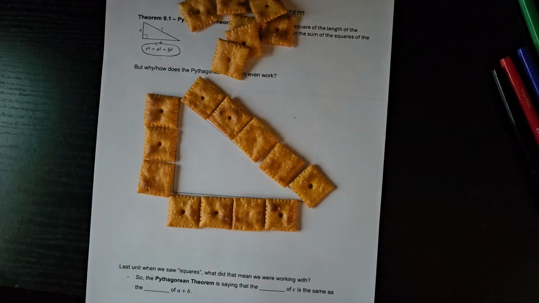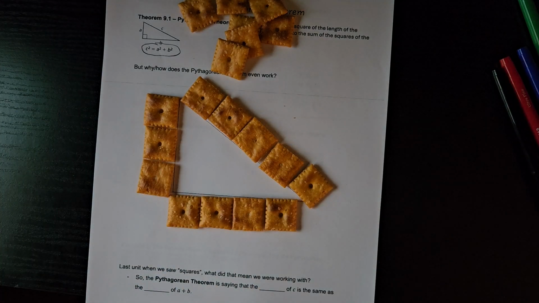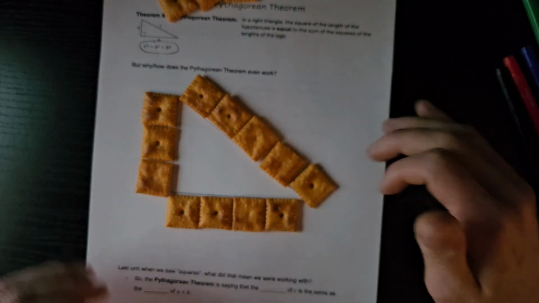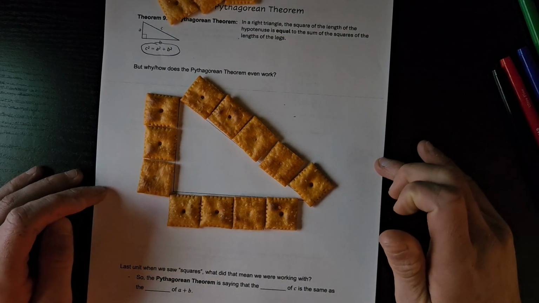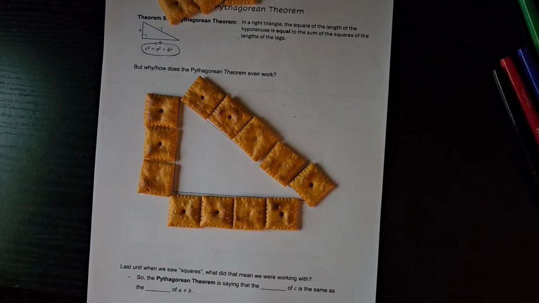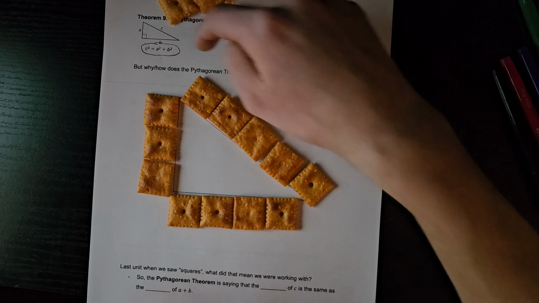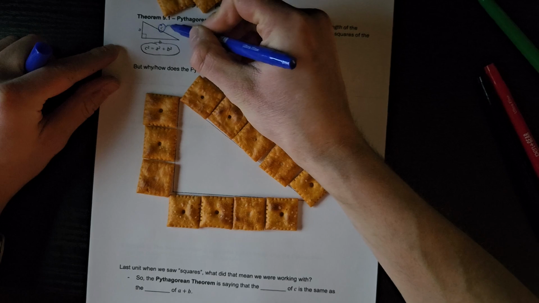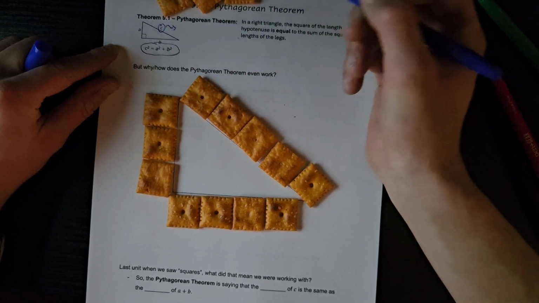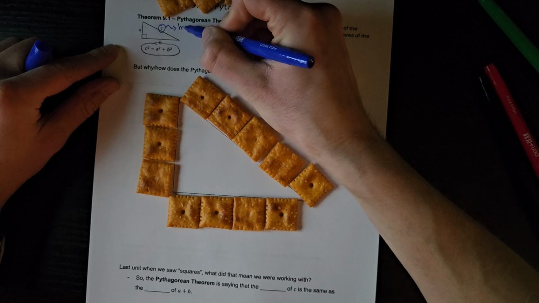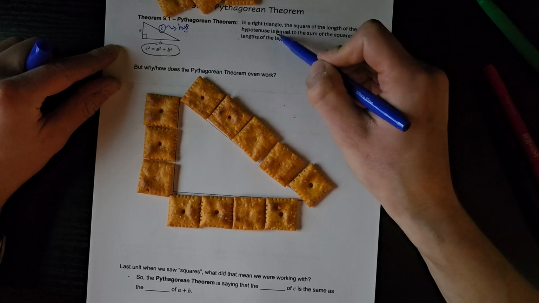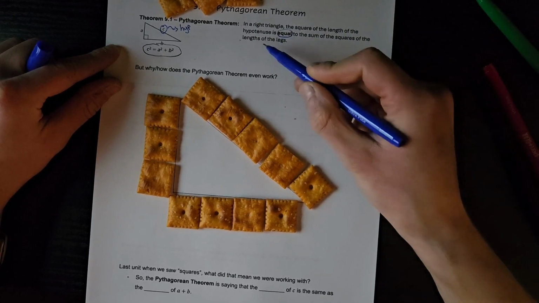Now, I mentioned area a little bit with the Pythagorean theorem, and looking at the actual theorem itself up at the top, it states, in a right triangle, the square of the length of the hypotenuse. Also, I did not cover this already. The hypotenuse is the longest side on our triangle, and in this case, it's c. I'm going to shorten hypotenuse with HPY. That's the hypotenuse, and it is equal to the sum of the squares of the lengths of the legs.